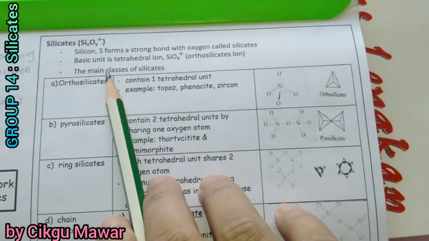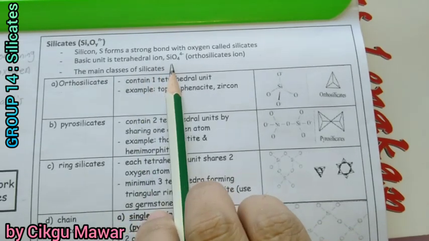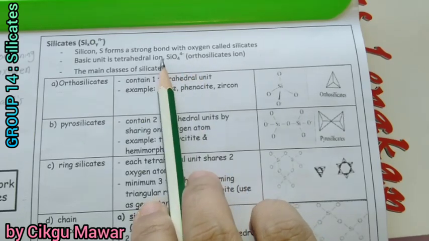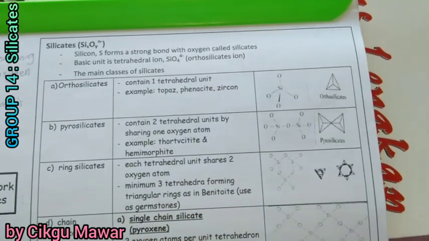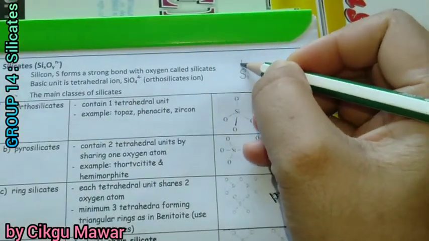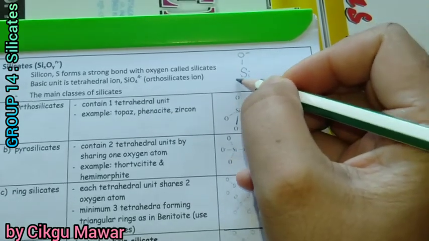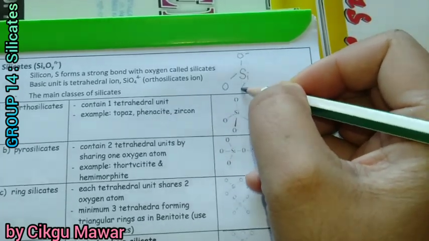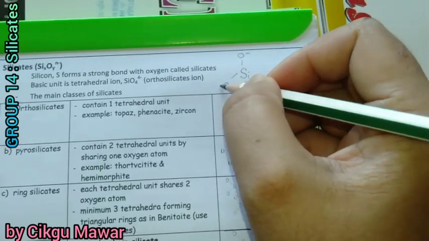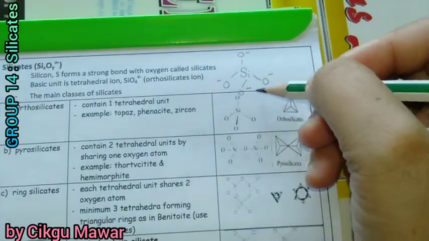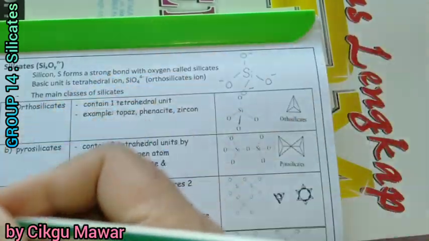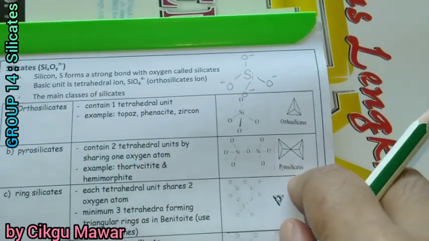The basic unit of all silicates is the tetrahedral ion, which is SiO4 4-, and we call this the orthosilicate ion. We can draw it in a tetrahedral shape, which contains 4 oxygen ions. So this is the basic tetrahedral unit of all silicate minerals.